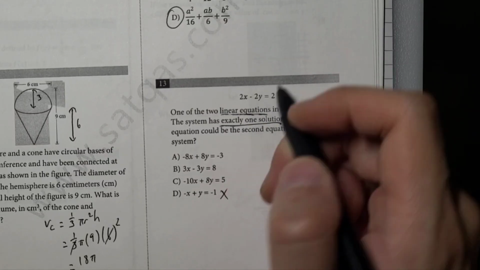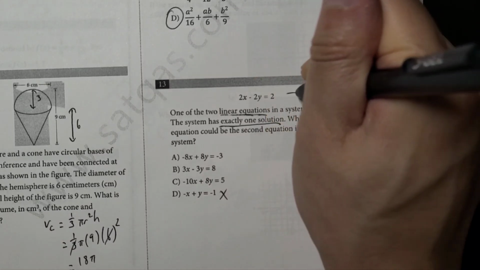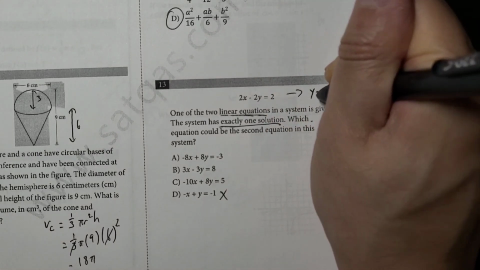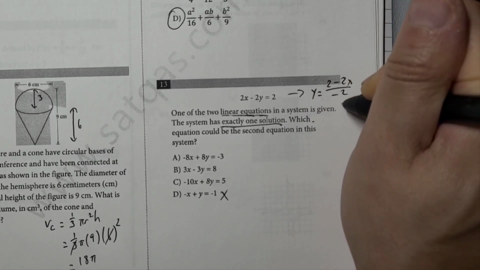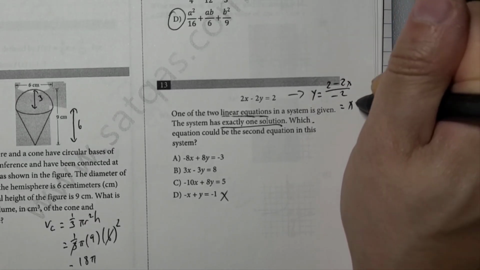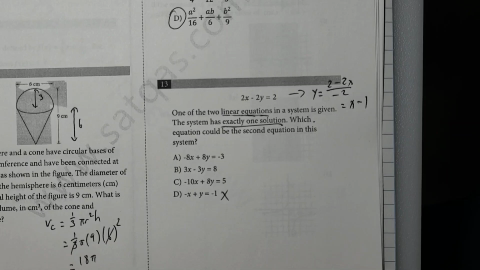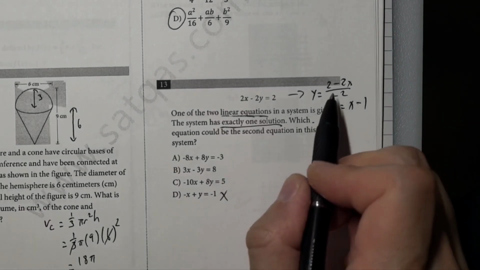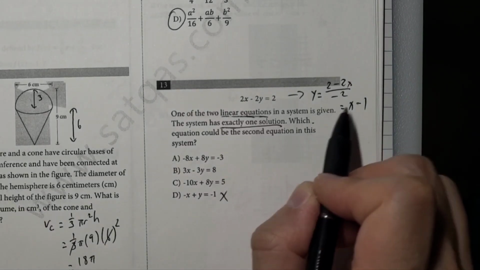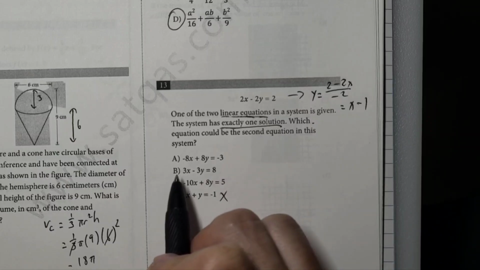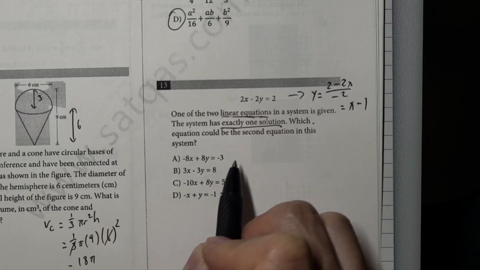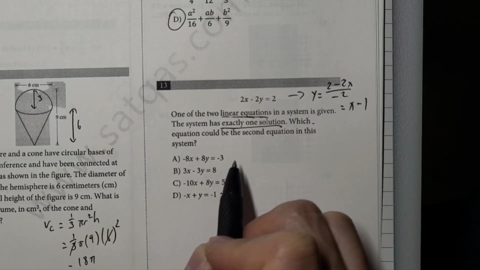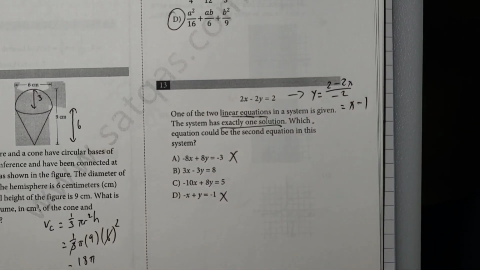If we write it in slope-intercept form, y is (2 minus 2x) over minus 2, which is x minus 1, if I did it in my head correctly. So the slope is 1. If we move this 8x to the other side and divide by 8, the slope would be 1 as well, so it's a parallel line, so it's not this one.